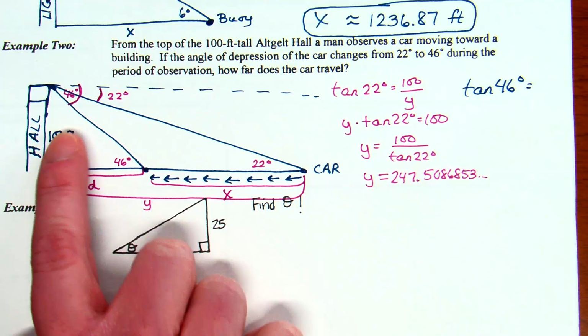Did you get a 96 number? 96.568877, a bunch of stuff. How do I find what I need to find? Yeah, if we're trying to find x, we're going to do y minus d, which, I'm not going to write those out.